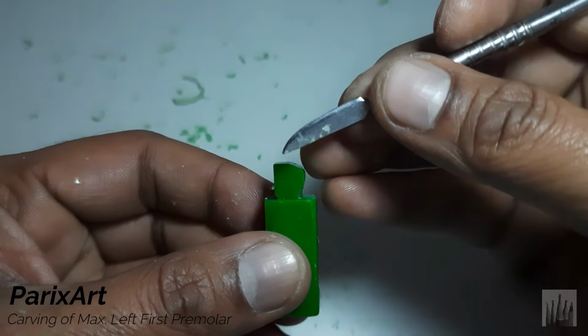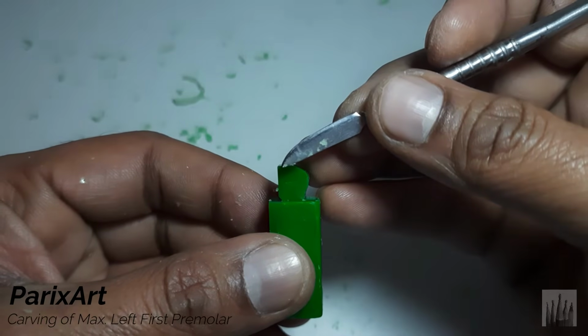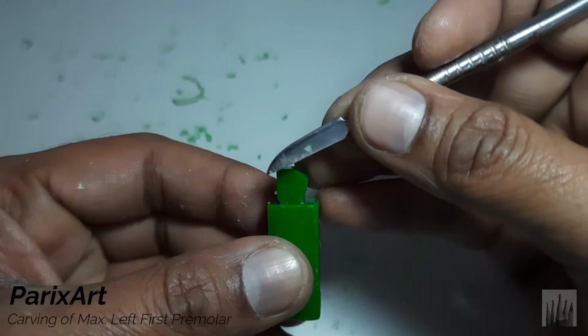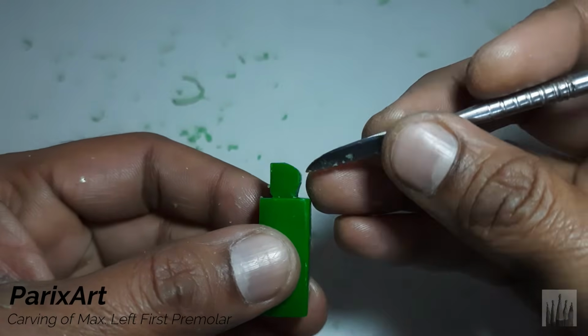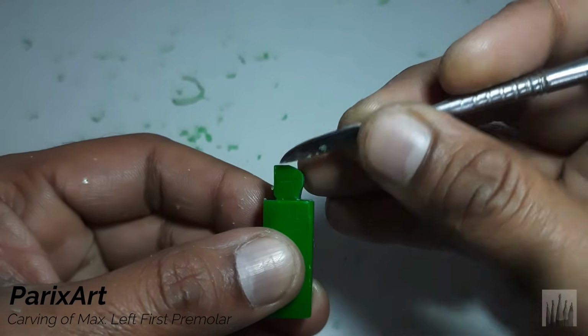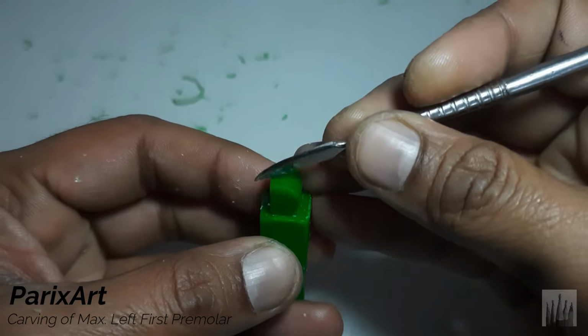Now we'll do similarly on the distal. Maintain the distal slope short and slightly convex and the contact point slightly occlusal to that of the mesial. Okay, so let's carve.